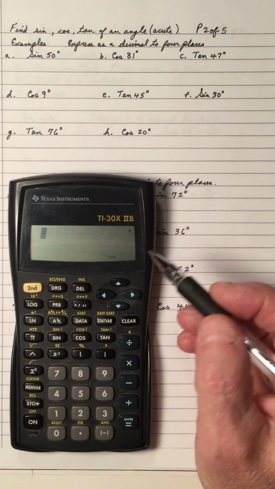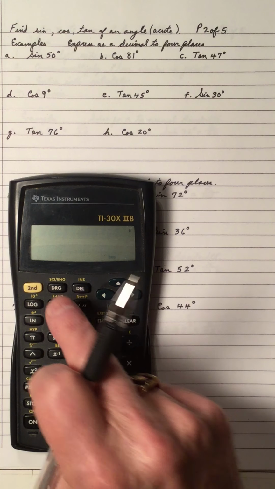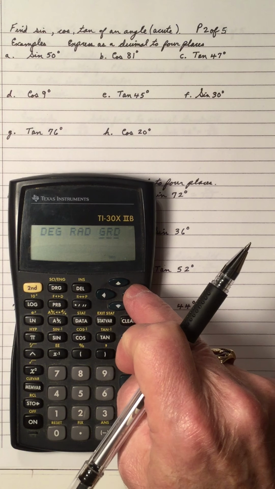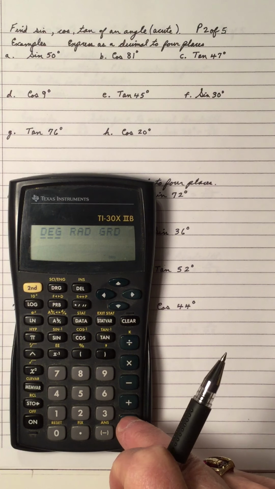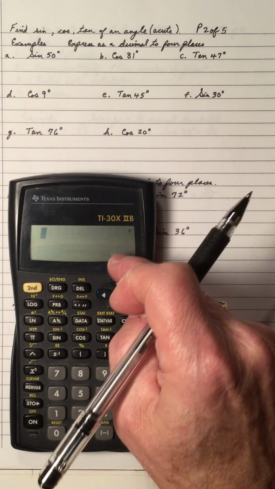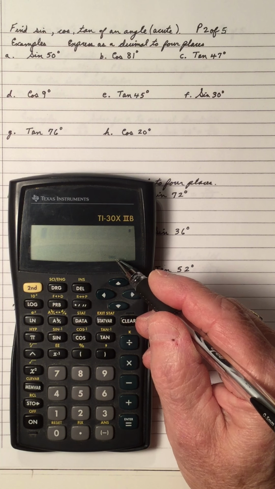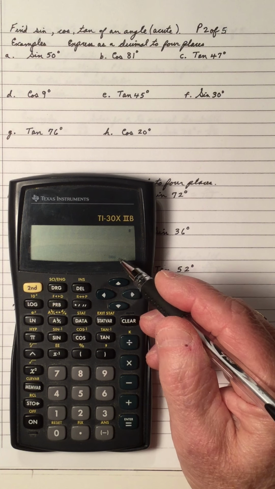Before we start, we have to make sure that our calculator is in degree mode. So we press on this button here, and you can see radians, gradients, go back to degrees, and hit enter, and you're in degree mode. Degree mode says DEG right here, and your calculator should be in degree mode, not into radians or gradients.